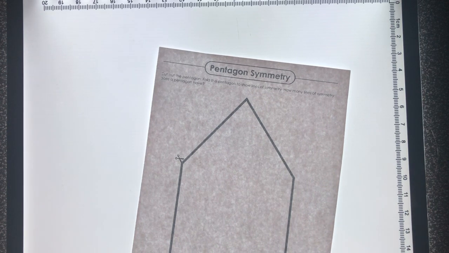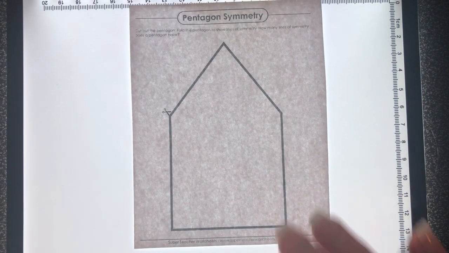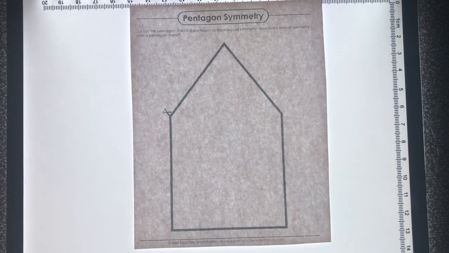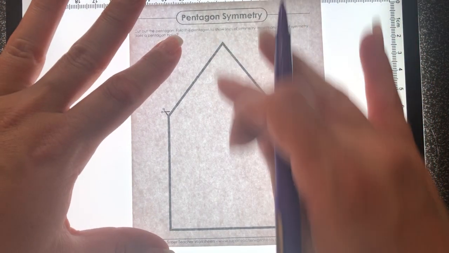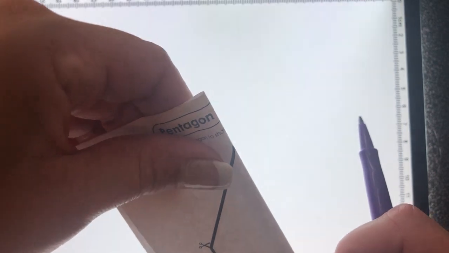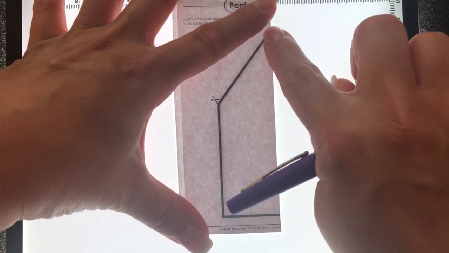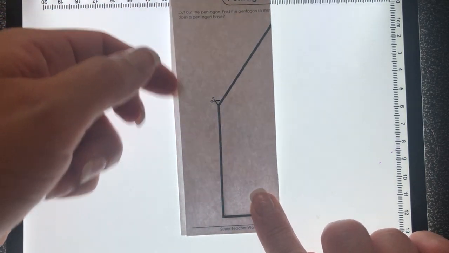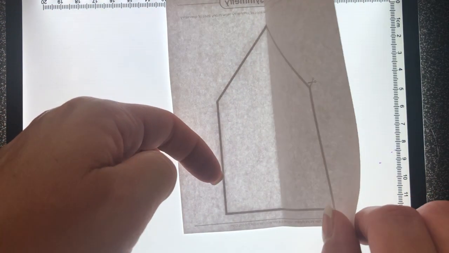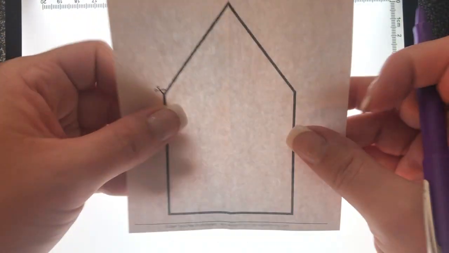Next I have a pentagon. I'm actually going to show you two pentagons. This first one looks kind of like a house. I'm going to fold it vertically. That is a line of symmetry. You can see those lines match up. The image on this side matches the image on that side. So that has one line of symmetry.